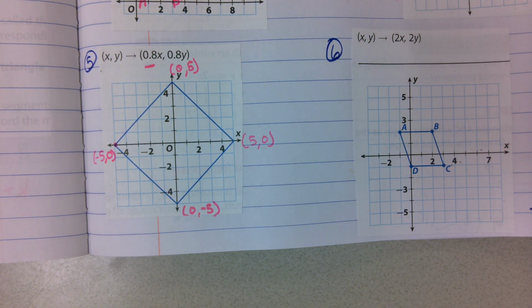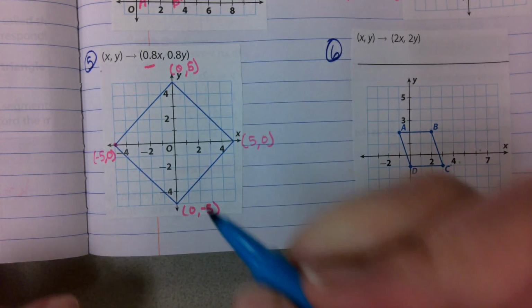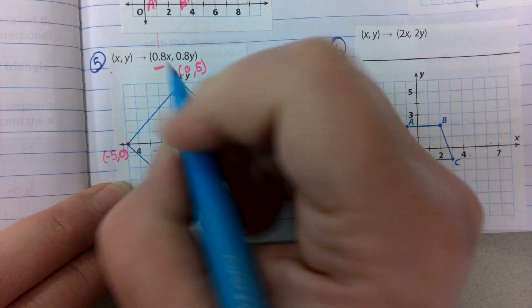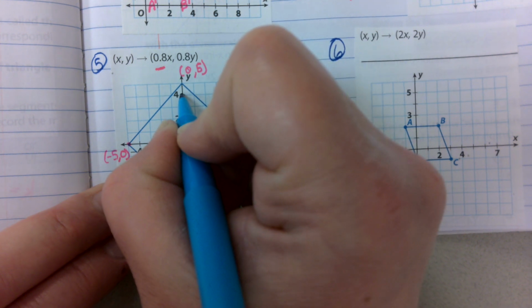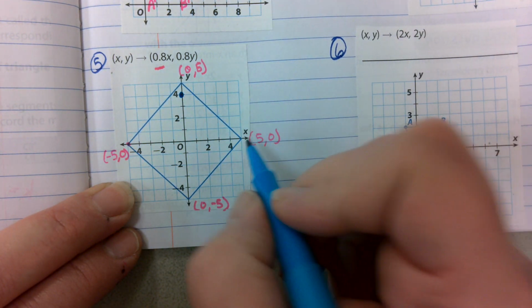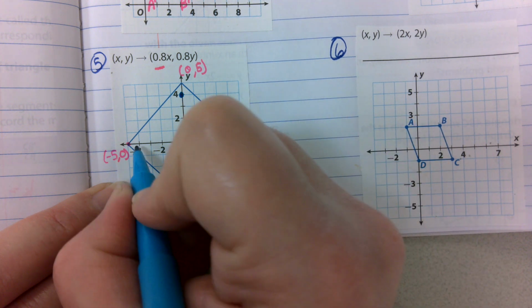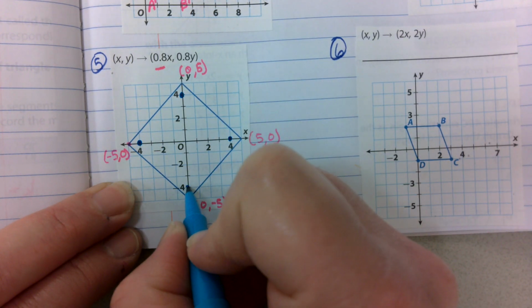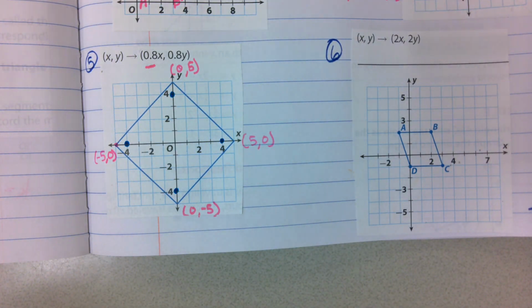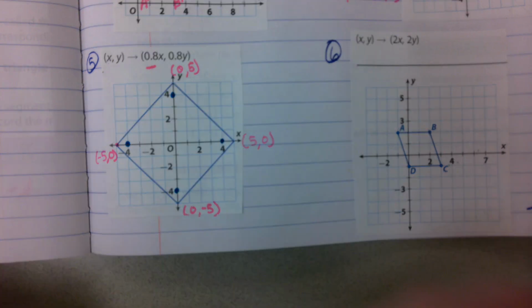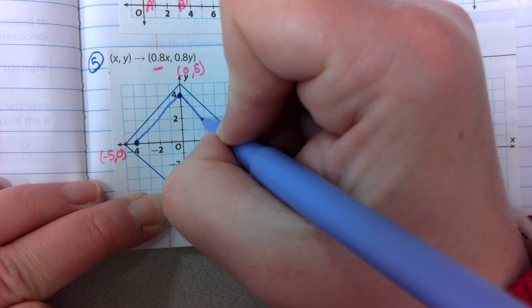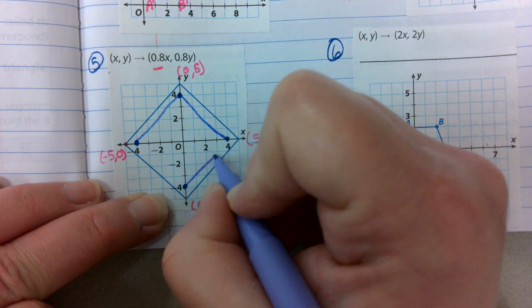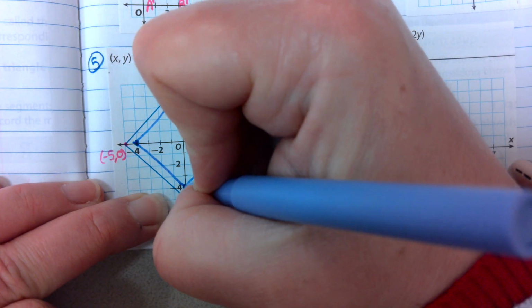So I'm going to make a different color here. So for my new figure, this is going to be 0.8 times 5 is 4. So I'll go right there to 4. That's going to go to 4. -4 and -4. Here's my new figure, like that.